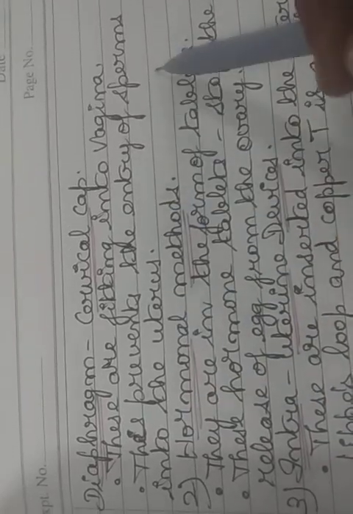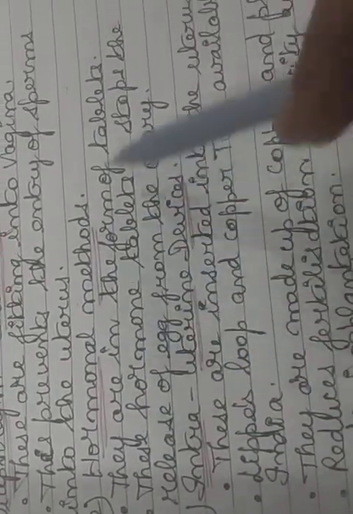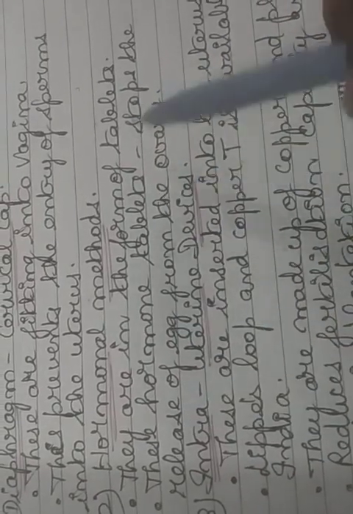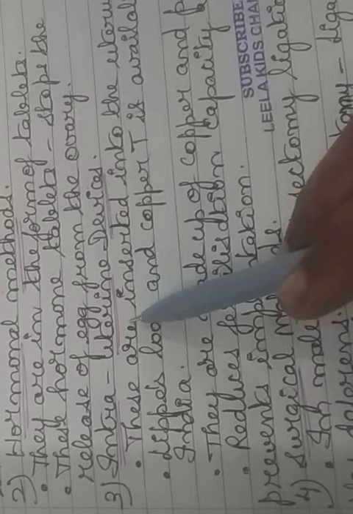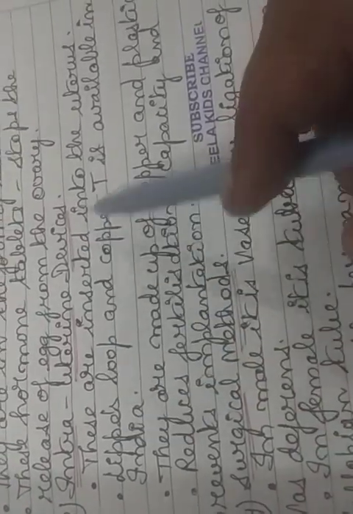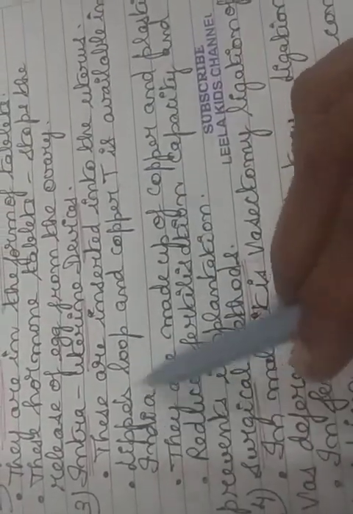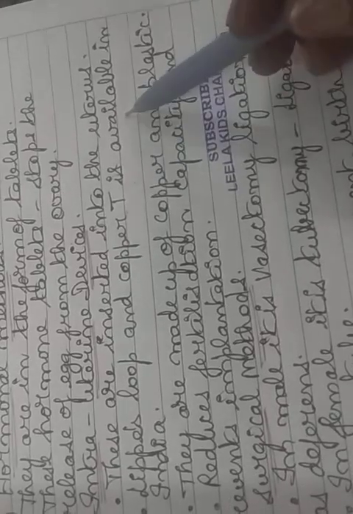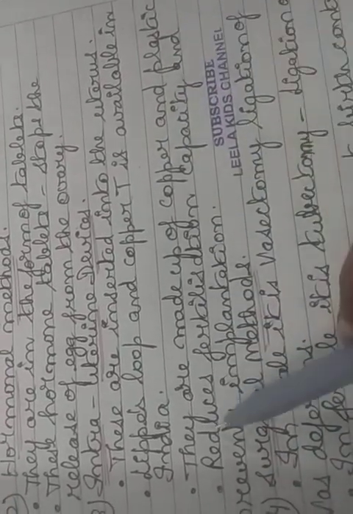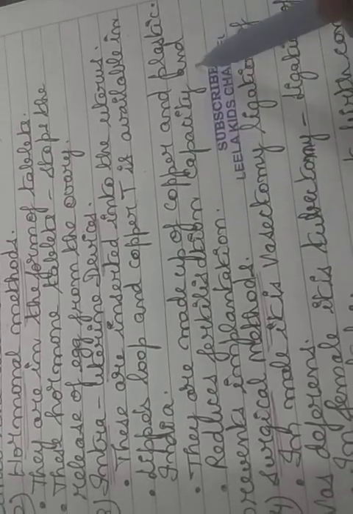Diaphragm, cervical cap: these are fitted into the vagina. This prevents the entry of sperms into the uterus. Hormonal methods: they are in the form of tablets. These hormone tablets stop the release of egg from the ovary. Intrauterine devices: these are inserted into the uterus. Lippes loop and Copper T are available in India. They are made up of copper and plastic. Reduces fertilization capacity and prevents implantation.